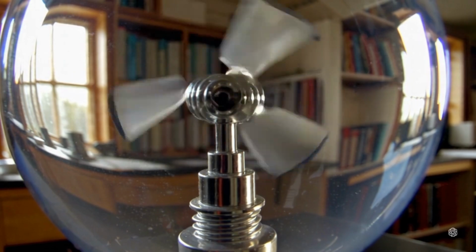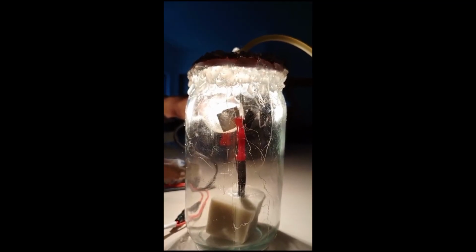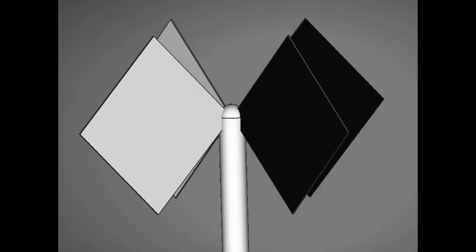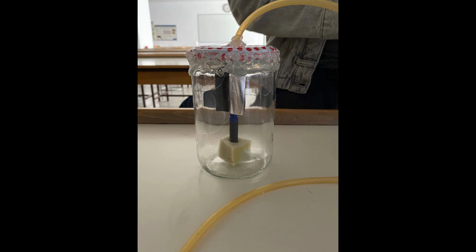First, we started to design our radiometer. Vanes were created using 0.1 mm thick paper with one side painted black and the other covered in reflective aluminum foil. These vanes were mounted equidistantly on a lightweight rotor inside a sealed glass jar to minimize friction. A needle was used as the pivot to reduce rotational resistance.